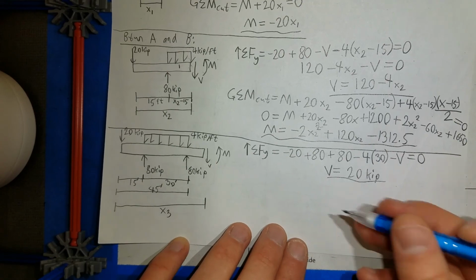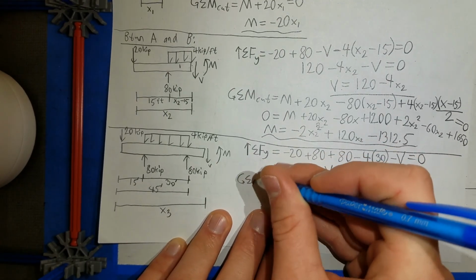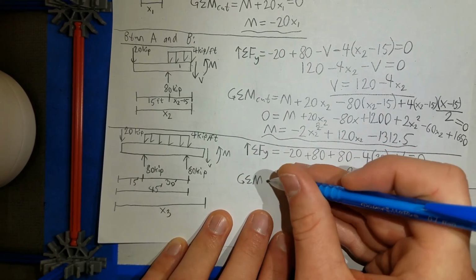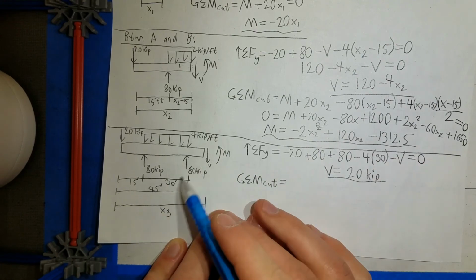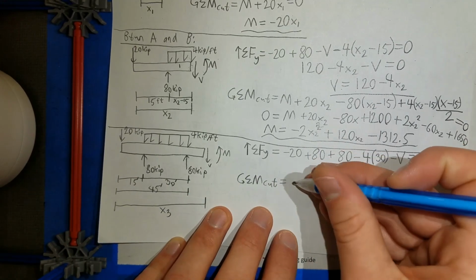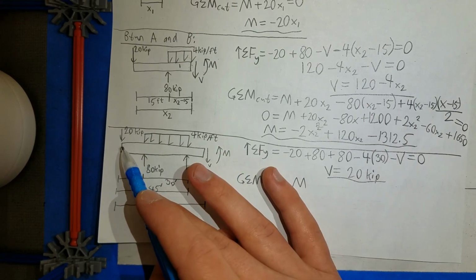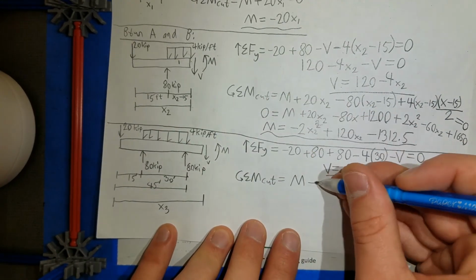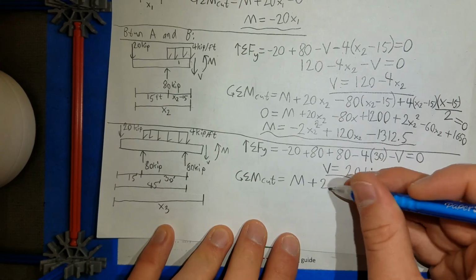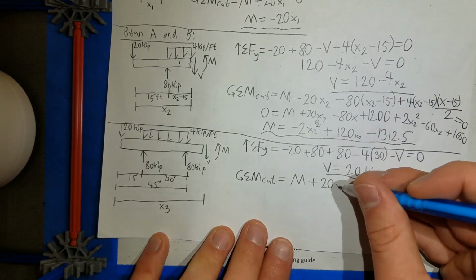And now we're going to take the sum of our moments about that cut. So the sum of the moments about the cut, we'll go just along from left to right. We're going to have M, and then 20 kips times x3, our distance there.